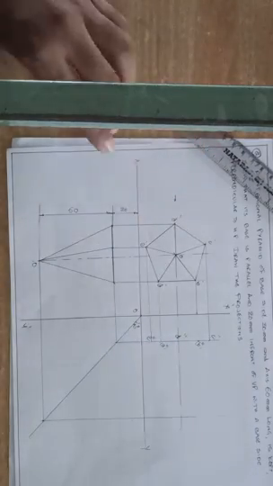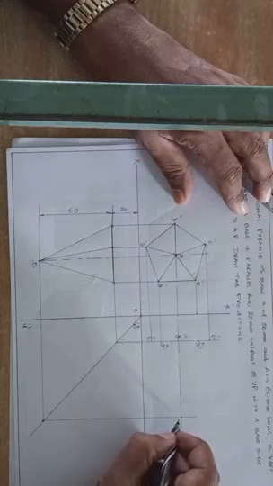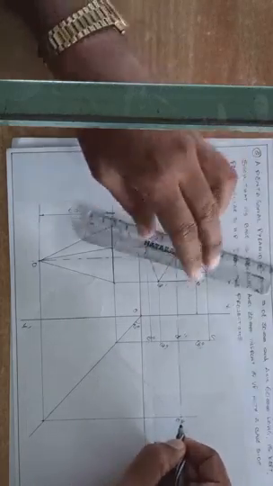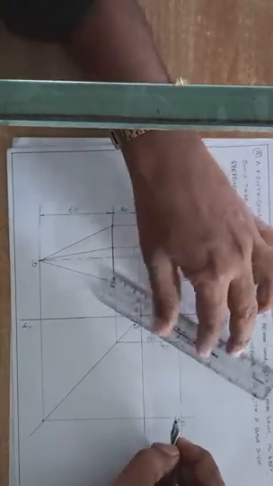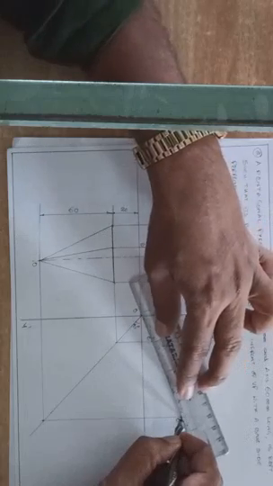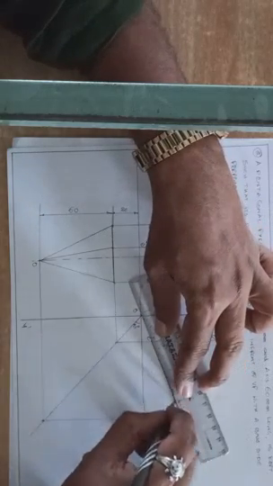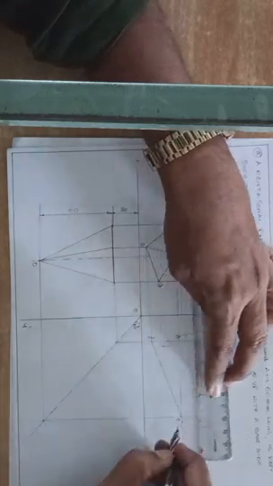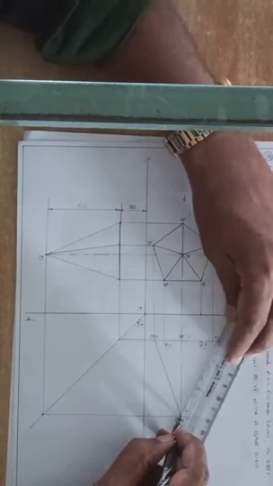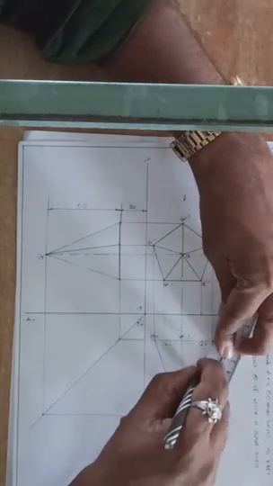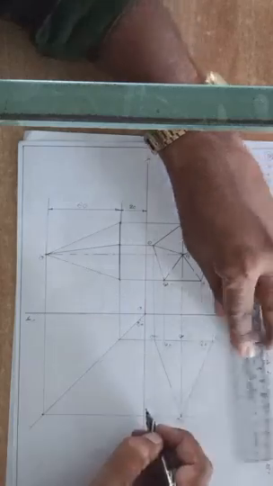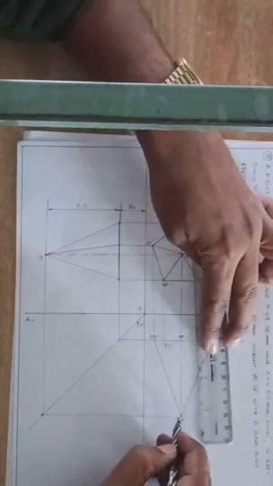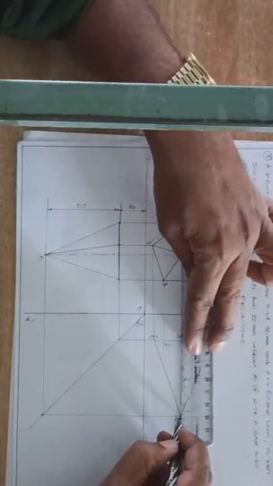Now join all these points with vertex point O dash dash and O dash dash and E dash dash, thick line, and O dash dash and C dash dash, thick line, and again O dash dash and D dash dash visible.